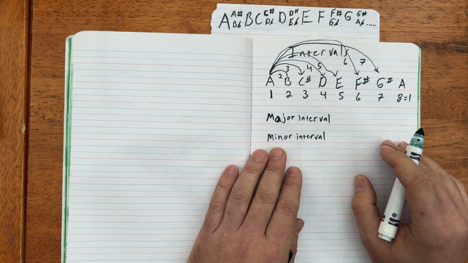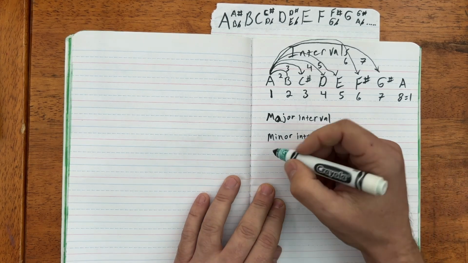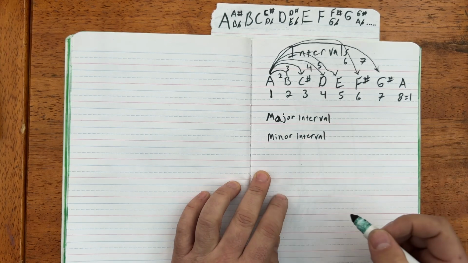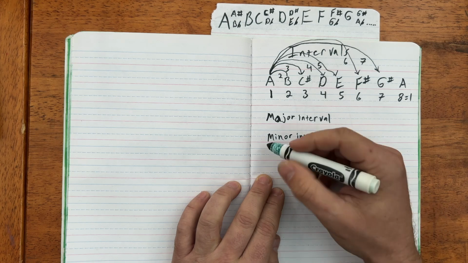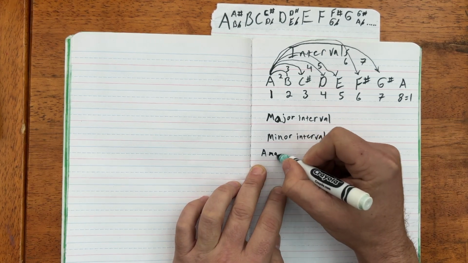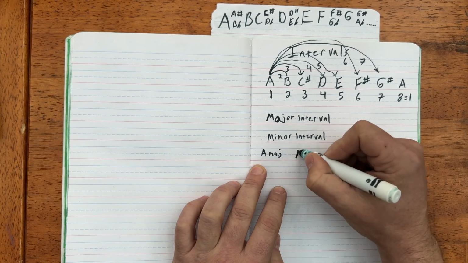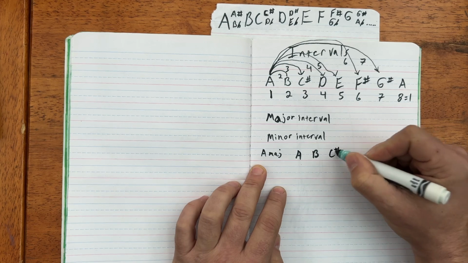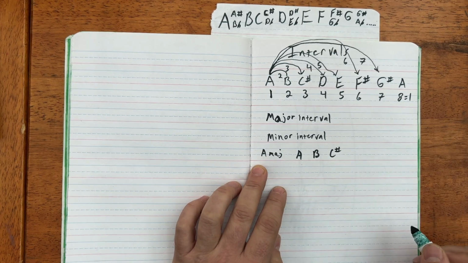So let's use, for example, the first three notes of A major, okay, and A minor. So A major is going to be A, B, and C sharp.